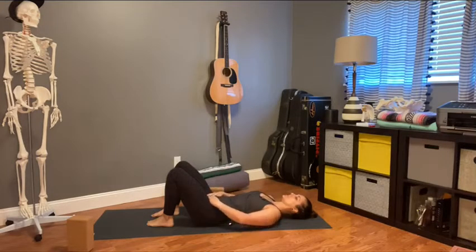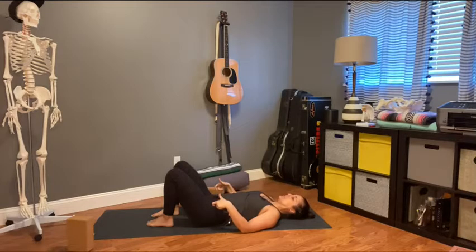You can bring your hands to your pelvis if you'd like, and start to articulate some movement through your pelvis by rotating it up and down. As you rotate it forward, you're coming into an anterior tilt, probably feeling and creating some more space between the floor and your low back.